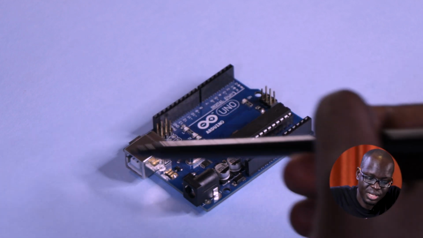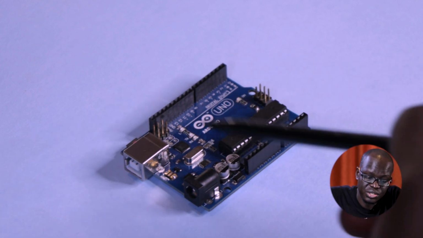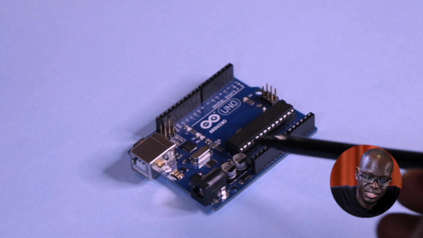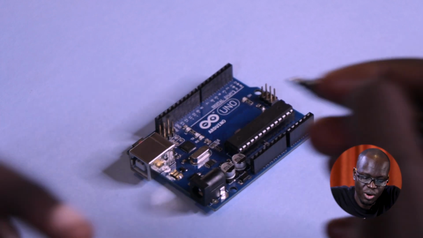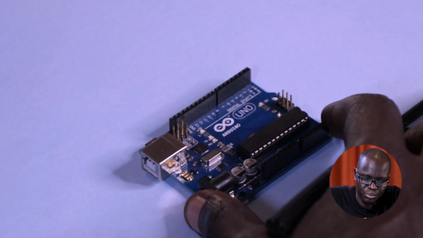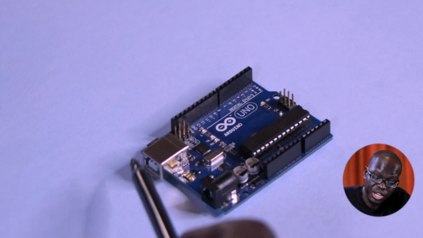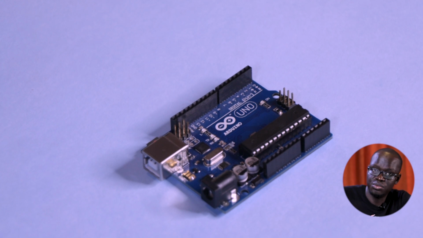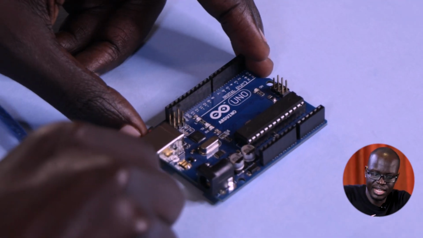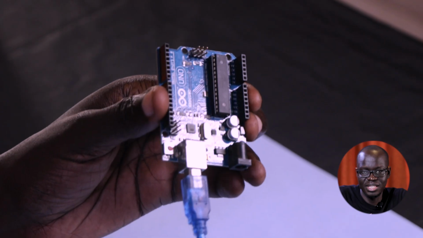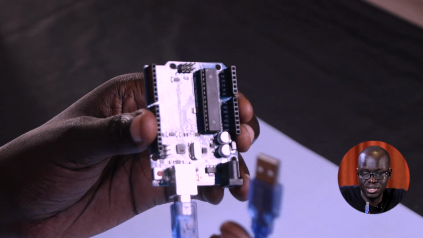You have a board that has a lot of electronic components on it and different places in which you can plug in different wires and connections. We'll keep it simple. So here is the USB connection. This is where you connect it to your computer with your cable. So you just plug it in like this, and then you connect the other side to your computer.